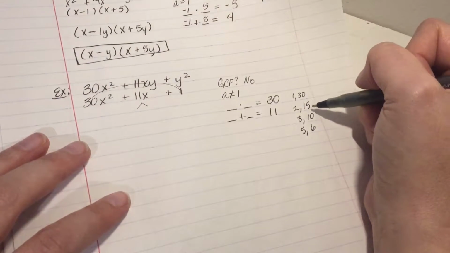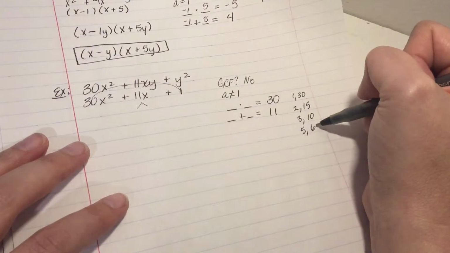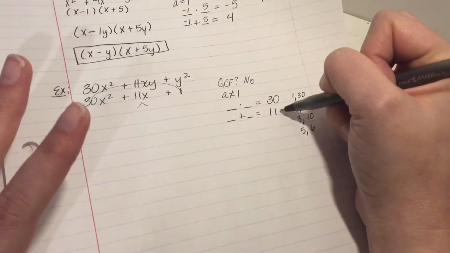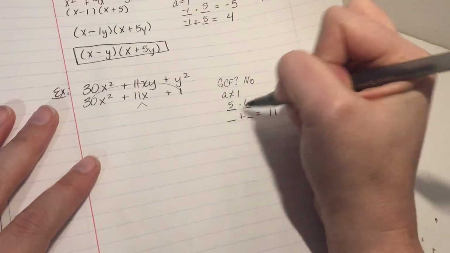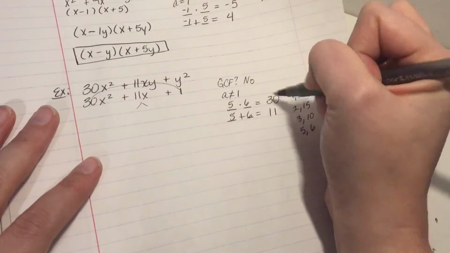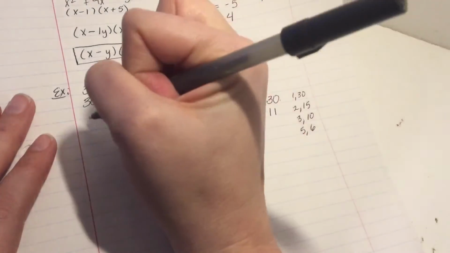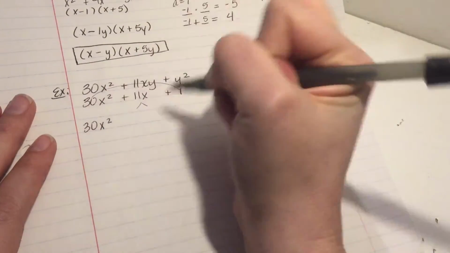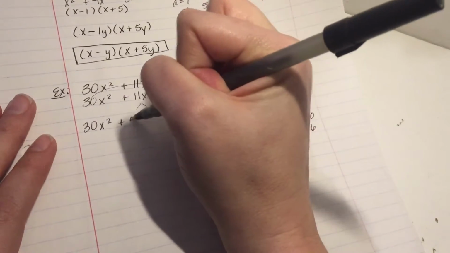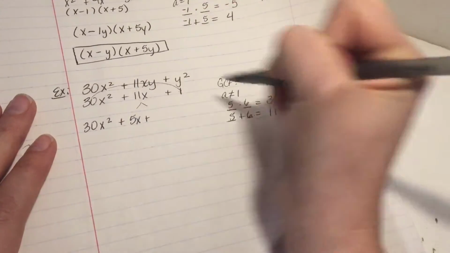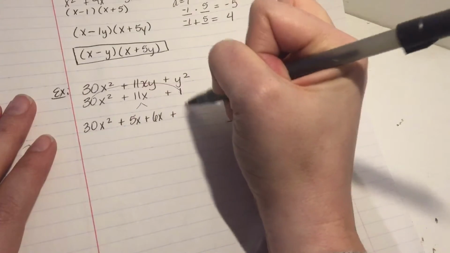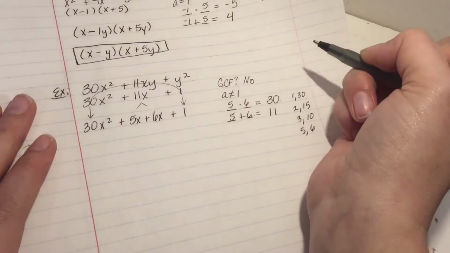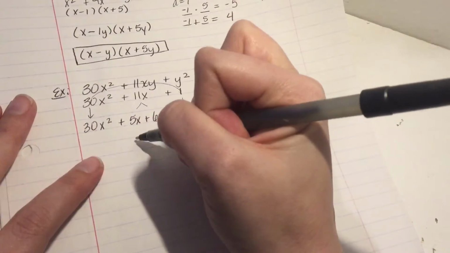All right, now do any of these make 11? 6 plus 5 makes 11. Remember, you add and subtract them and see if any of them add or subtract to 11. And 5 and 6 do. 5 times 6 is 30, and 5 plus 6 is 11. So got it. So now I rewrite my leading. So that's 30x squared plus blank x plus blank x plus 1. Remember, bring these straight down, and these get split up. Now we put those in the box and try to figure it out.